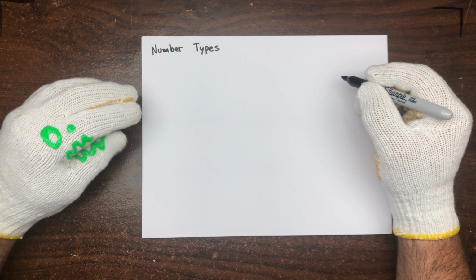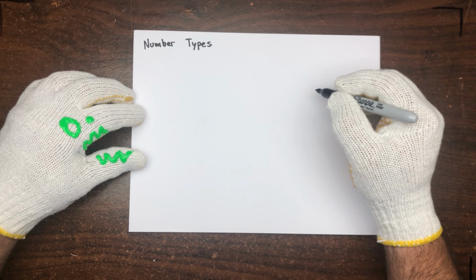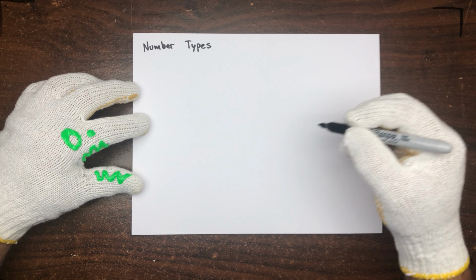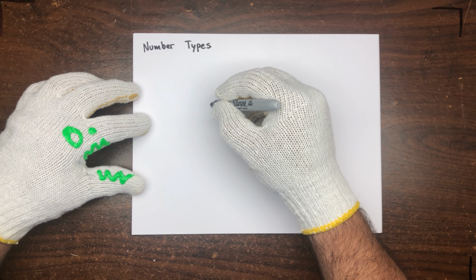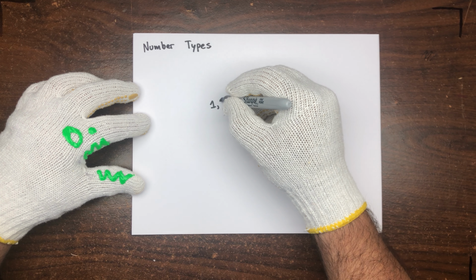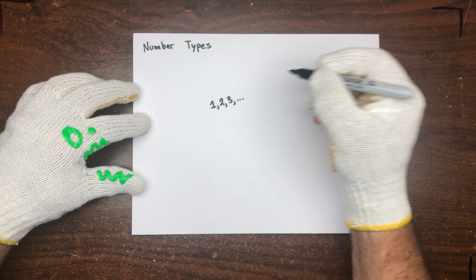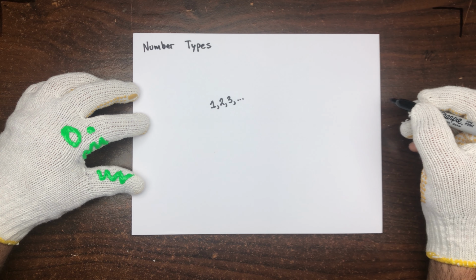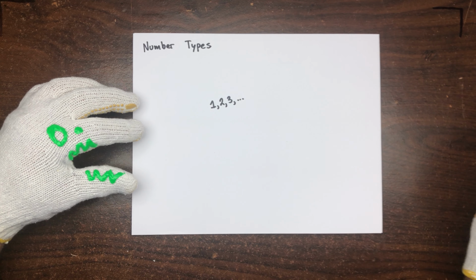Number types. What's number types? It's how we classify different numbers. So let's talk about the first numbers that we've ever learnt as a little baby. 1, 2, 3, all the way up to infinity. Okay? All the way up. All the numbers. There's infinite numbers.